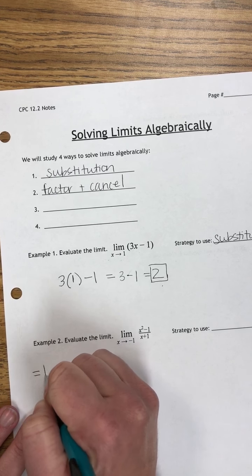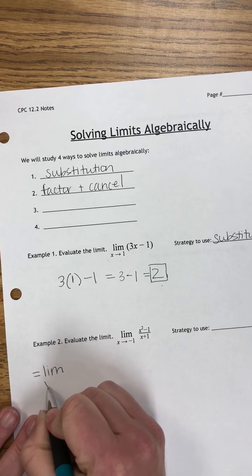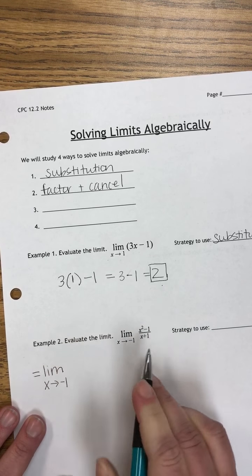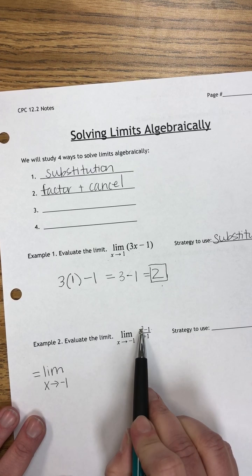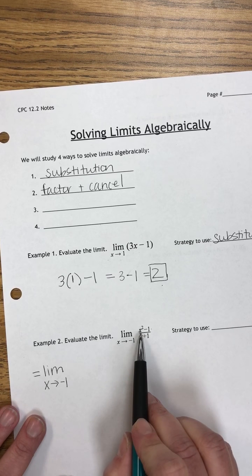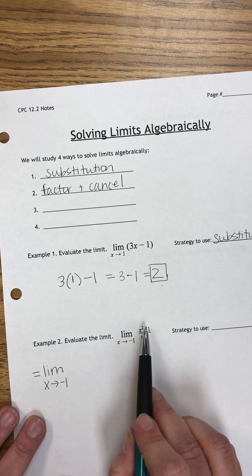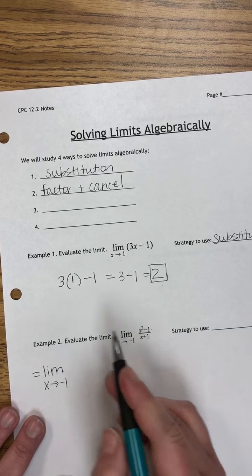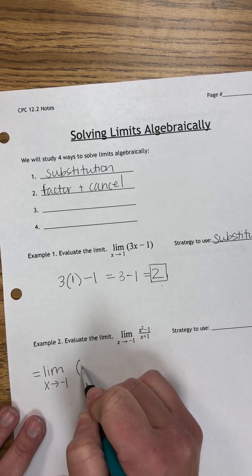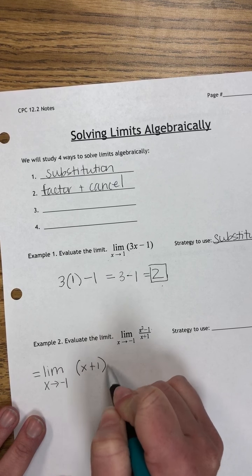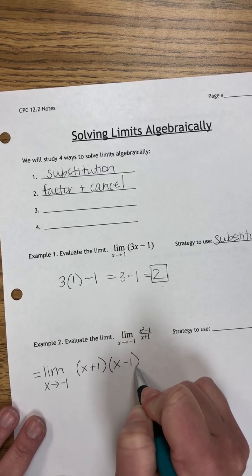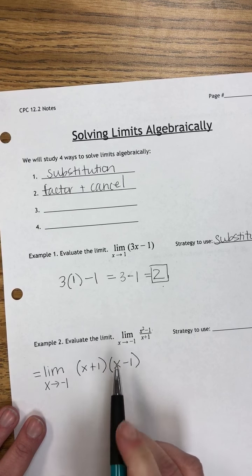We can say that this is equal to the limit as x approaches -1 of, if I factor the top here, if you can imagine, you need something that would add to 0 but multiply to -1. Well, that would be x plus 1 and x minus 1 on top. So that's just me factoring the top.